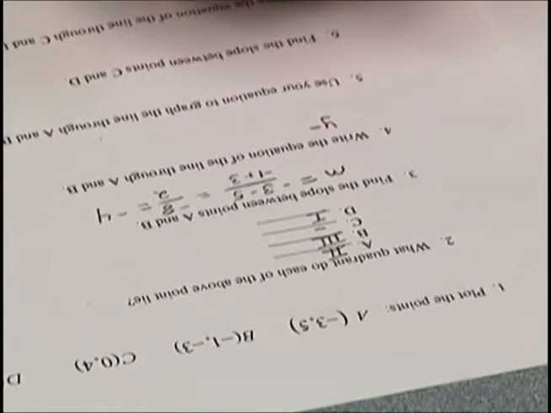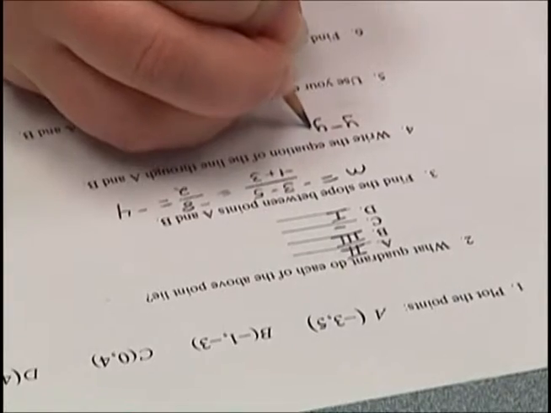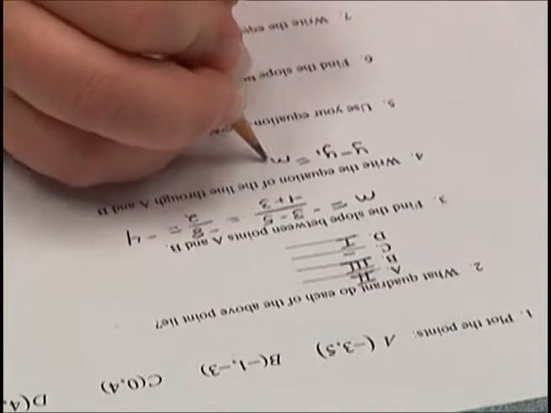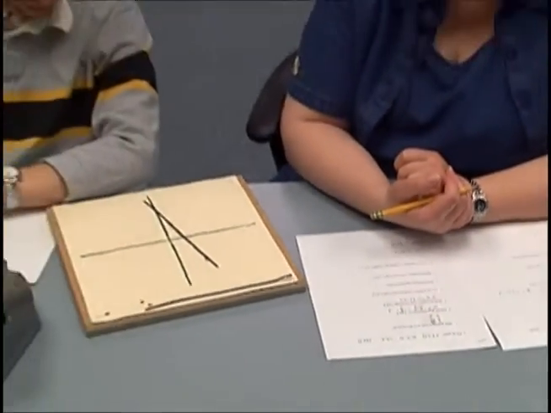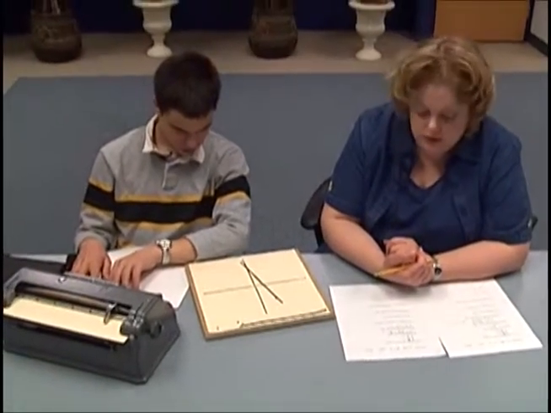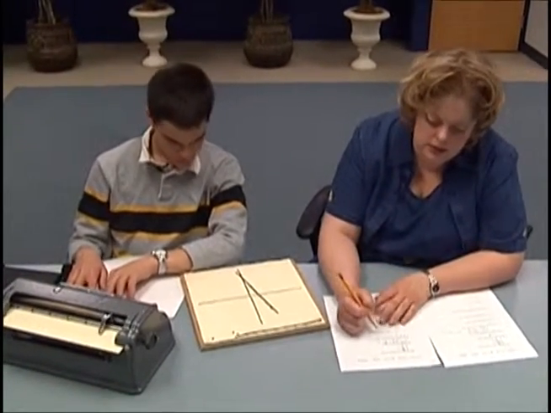Okay, a better way to put it in simpler terms: y minus the y coordinate equals slope, open parentheses, x minus the x coordinate, close parentheses. So essentially that turns into y minus y sub 1 equals m, parentheses, x minus x sub 1, close parentheses. Good. Okay, so let's plug in the terms.